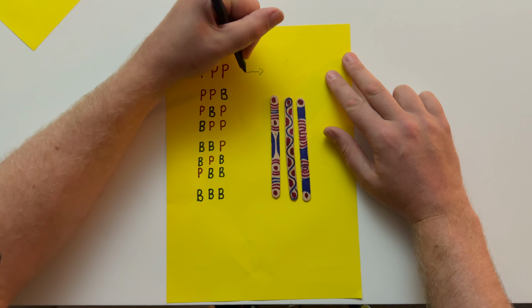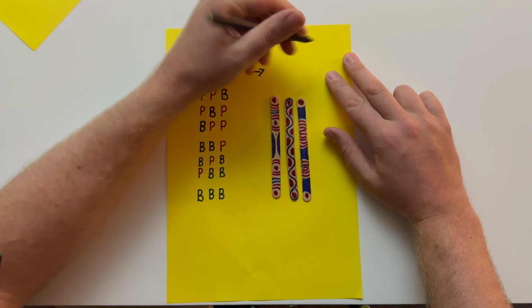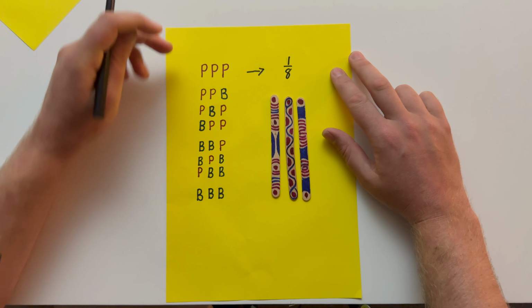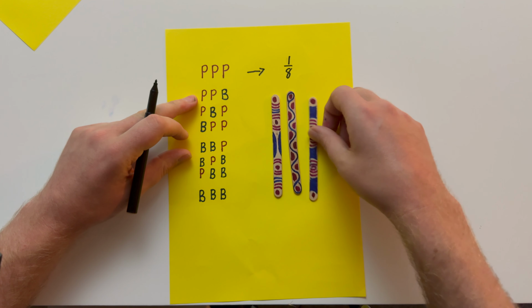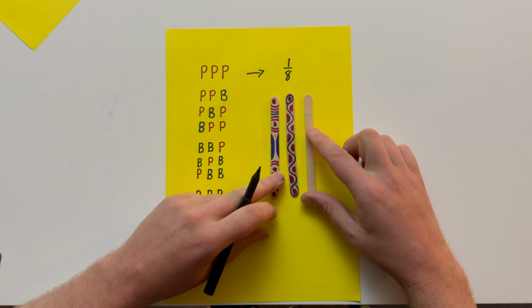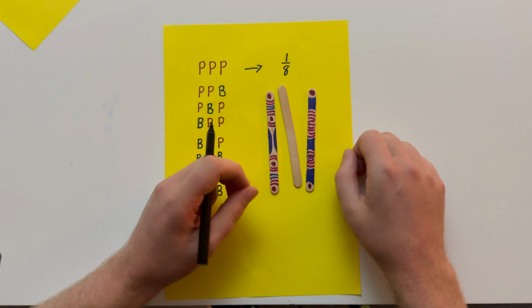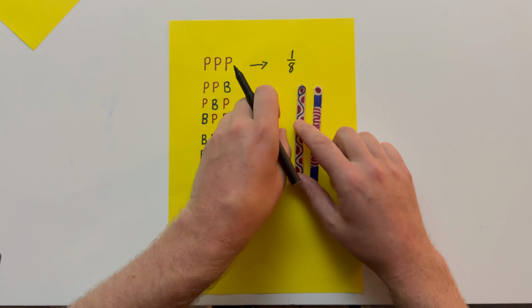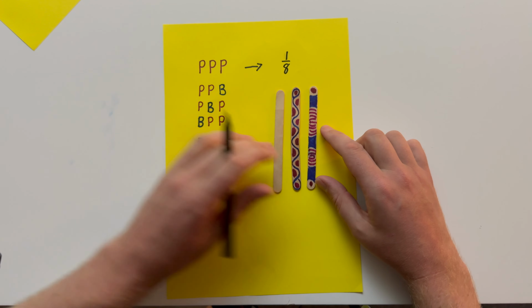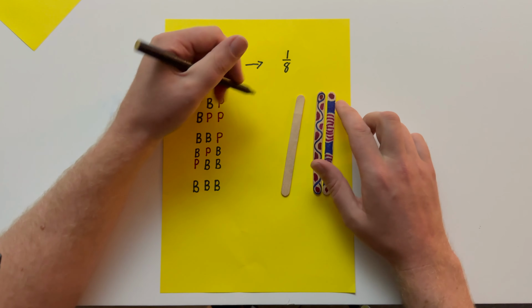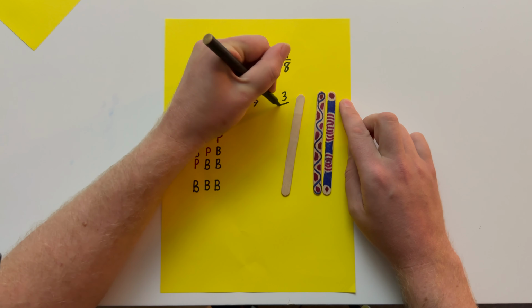So then we can see that there is only a 1 in 8 chance of having all your sticks land pattern side up. Now over here, 2 patterns and a blank, we can have it like this, pattern, pattern, blank, or we could have 2 patterns and a blank this way, or we could have 2 patterns and a blank this way.